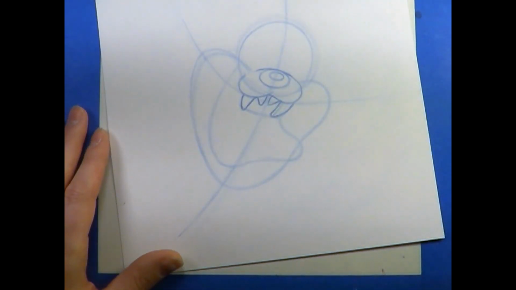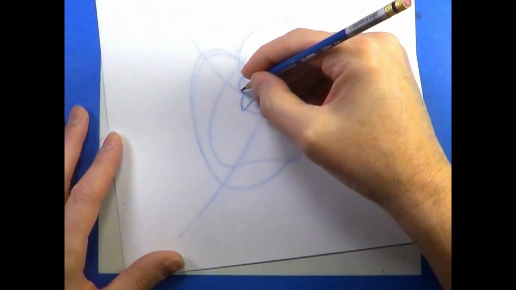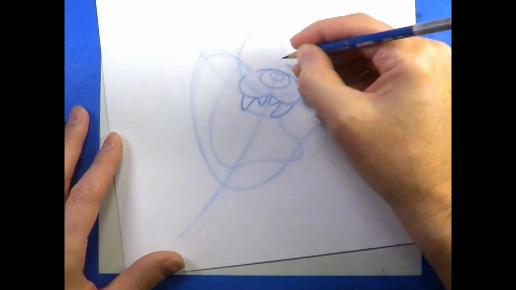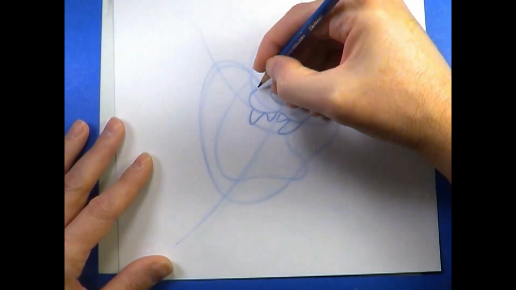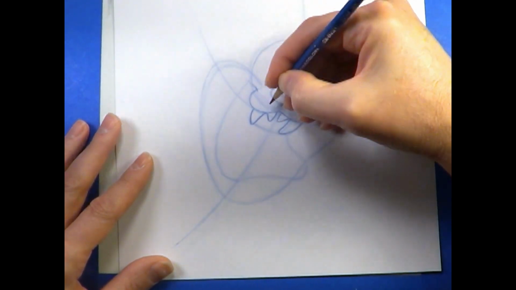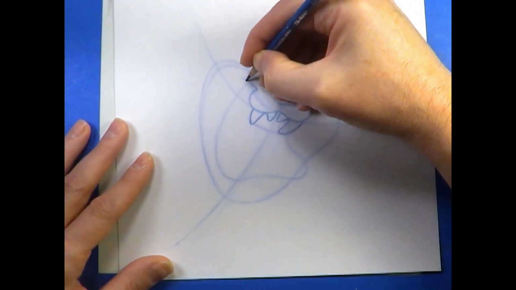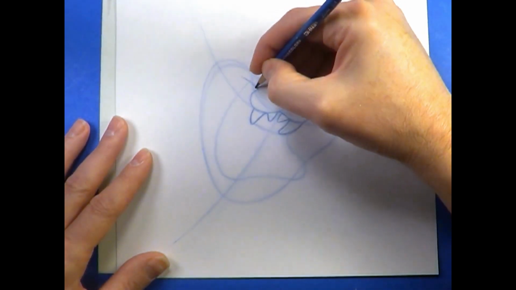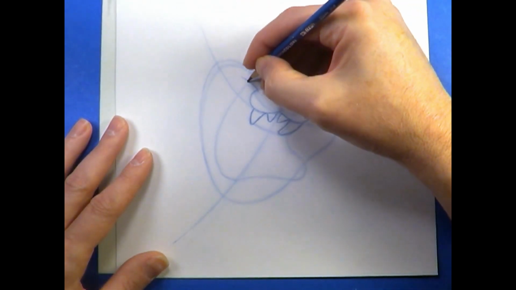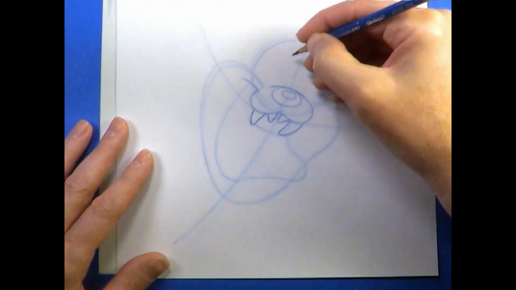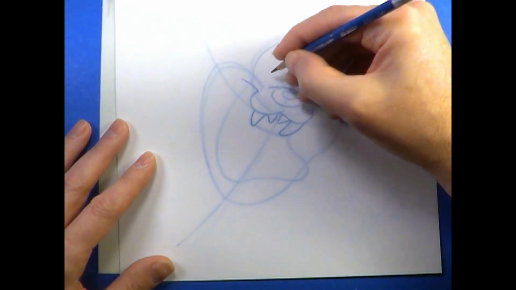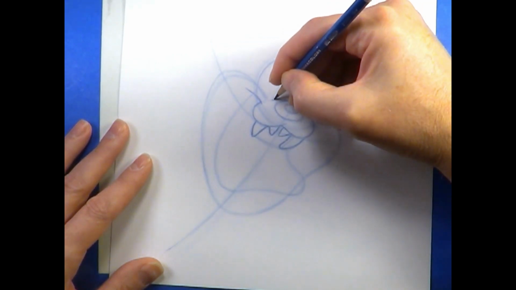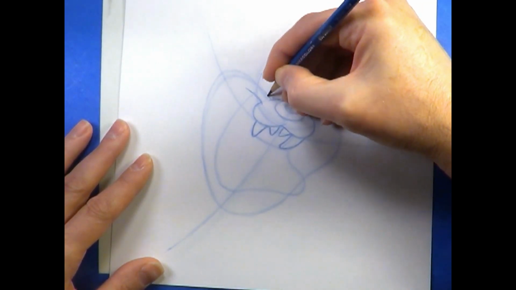Okay, now what I want to do is I'm going to make an adjustment to these details, and I'm going to go ahead and draw the top of the mouth curving upwards, oh, maybe about that far. Okay, and then over here I'm going to draw the top of this facial shape. That's going to be about right here, and I'm going to sketch that in.